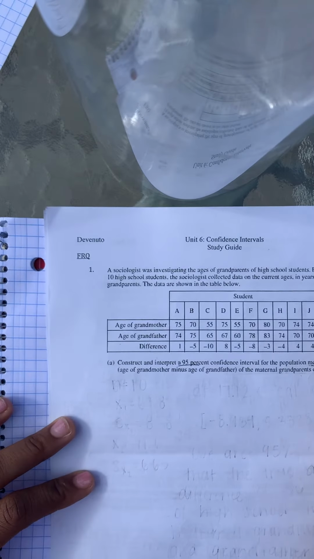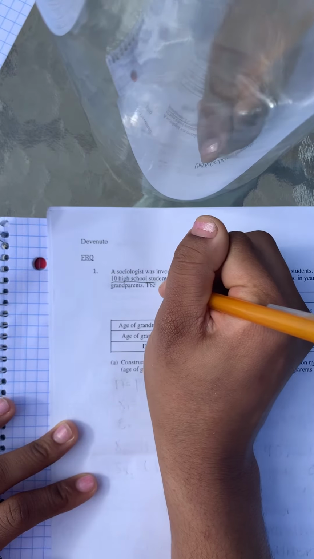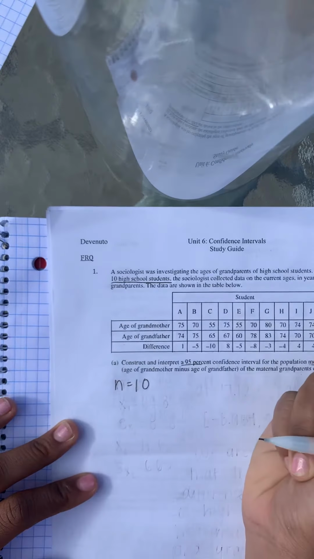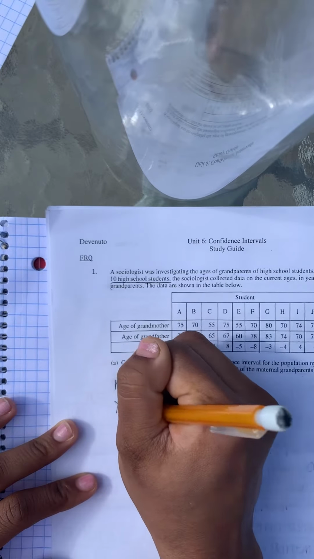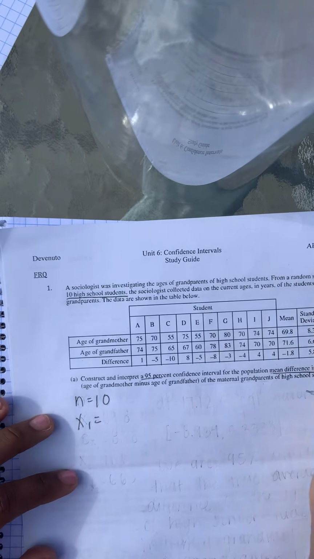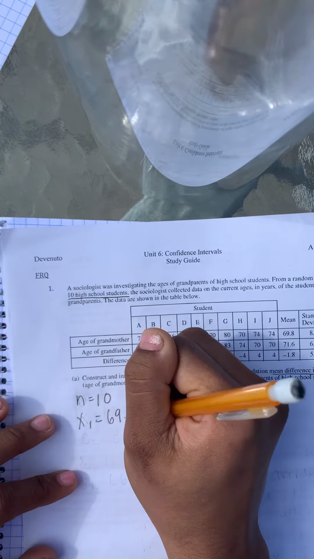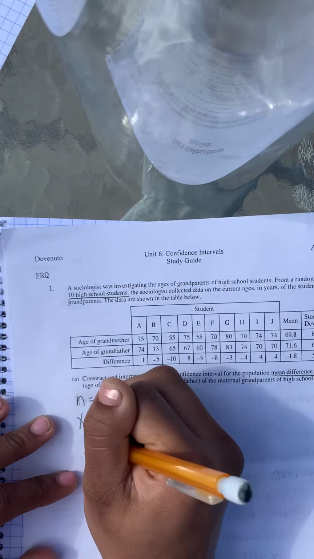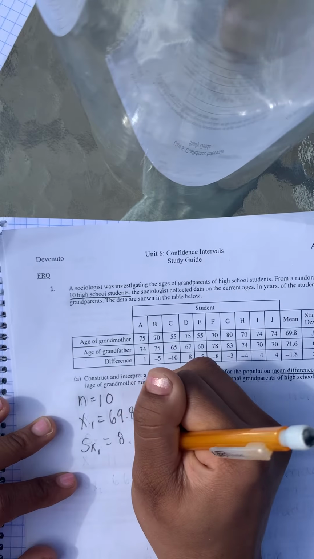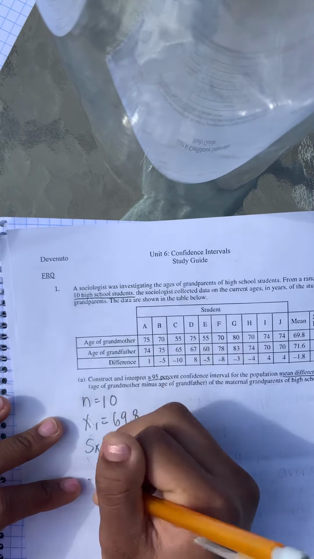So they tell us that they sampled 10 high school students. So n equals 10 for both. x1, first value, is our mean one, 69.8. And then the standard deviation 1, it's just the one that goes along with that, 8.38.